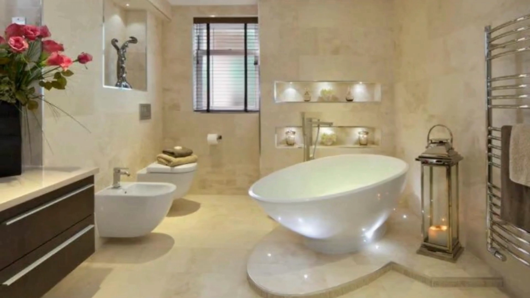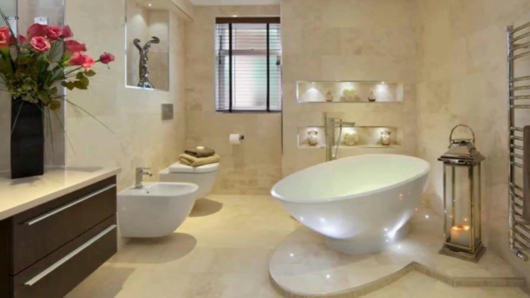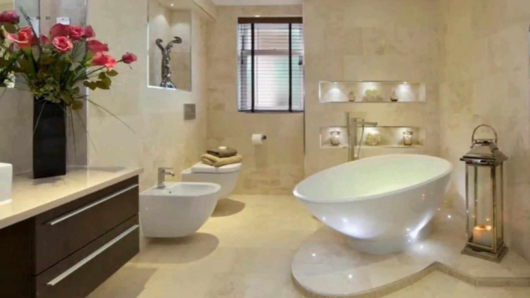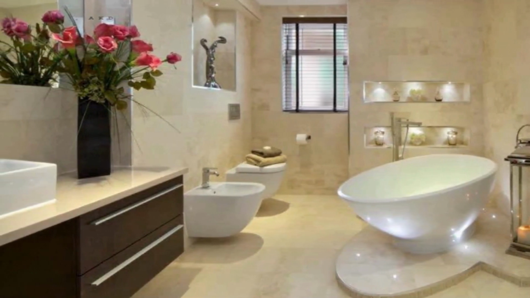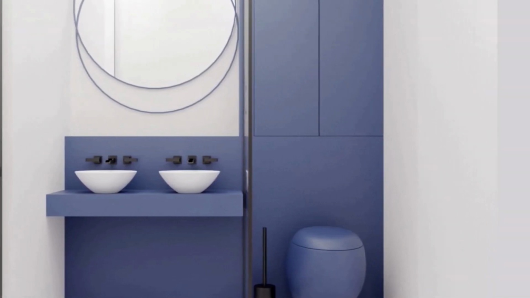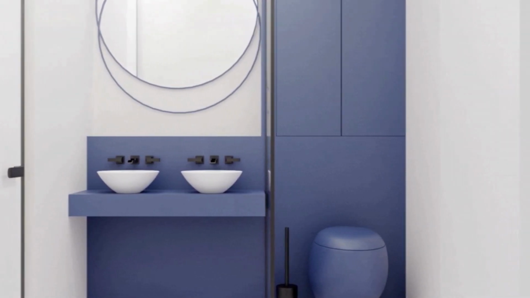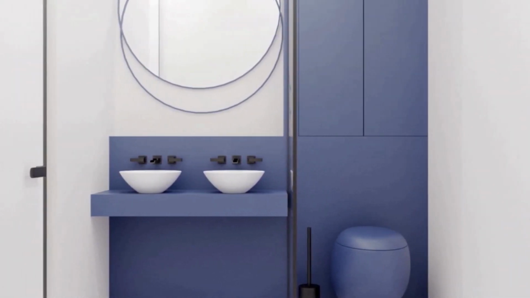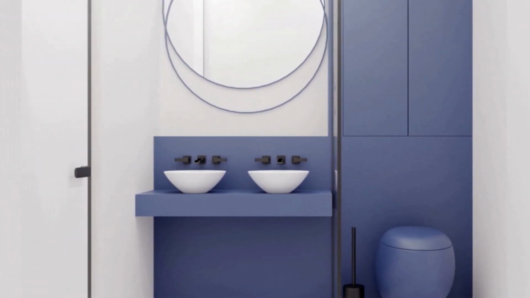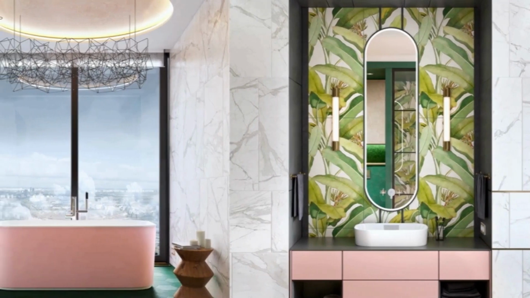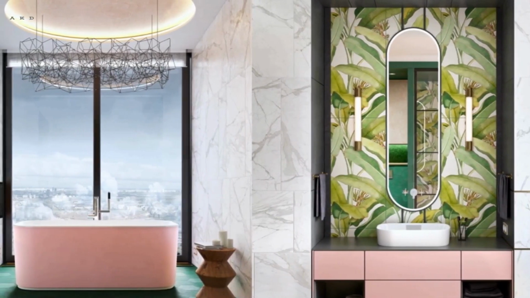Part 1. Bathroom layouts. The layout of your bathroom is a crucial part of its design. A well-designed layout can make your bathroom feel more spacious and comfortable, while a poorly designed one can make it feel cramped and uncomfortable. There are several popular bathroom layouts, including one-wall layout.